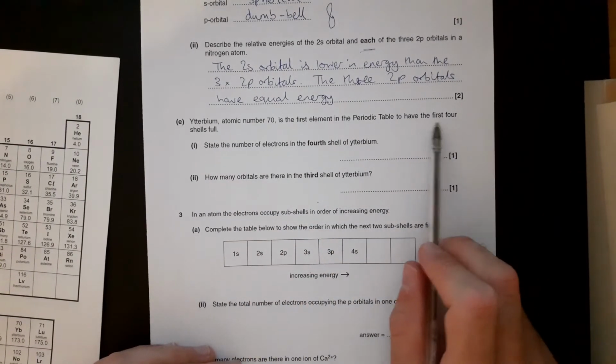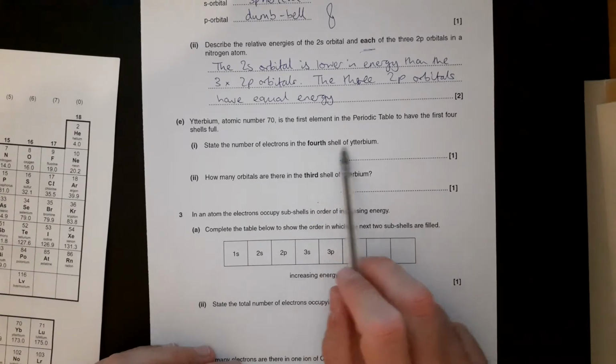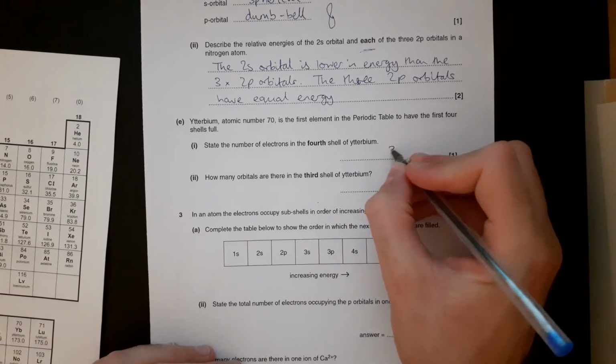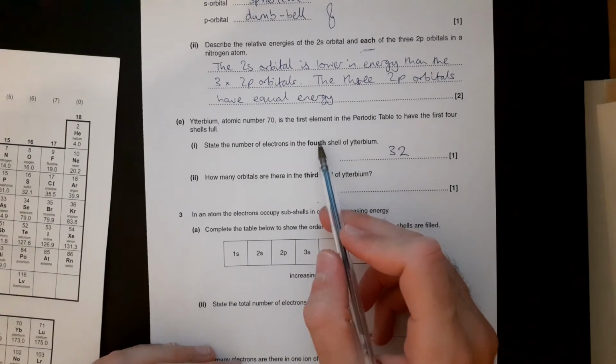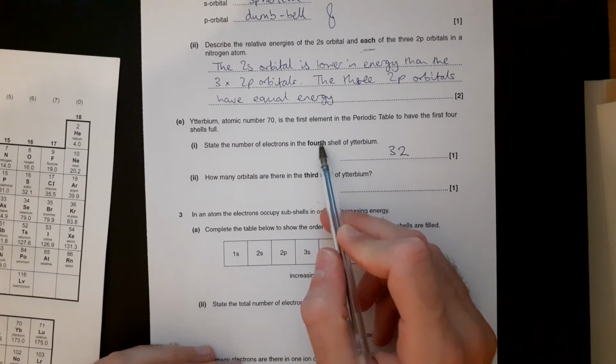That's quite difficult to say. So if the 4th shell is full, it's going to have 32 electrons in it. Okay, remember we follow this 2n squared rule. If n is 4, 4 squared is 16, 2n squared, then it's going to be 32.